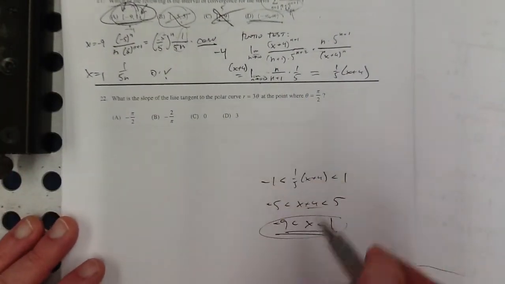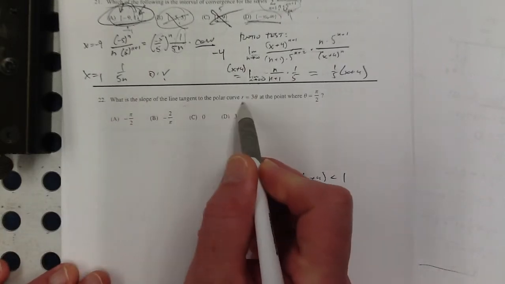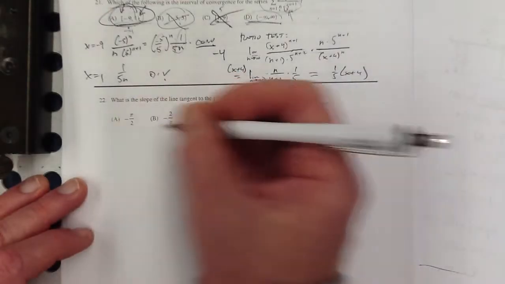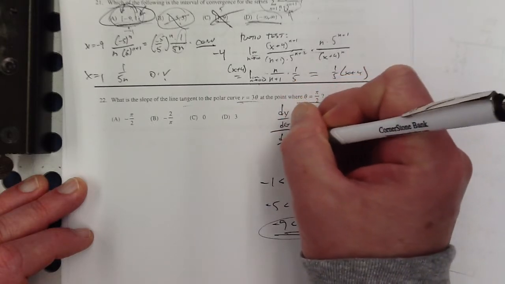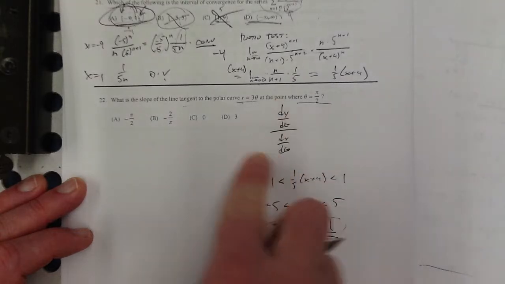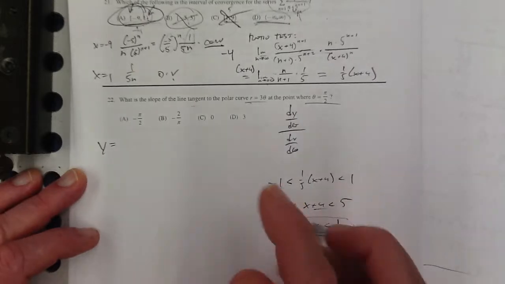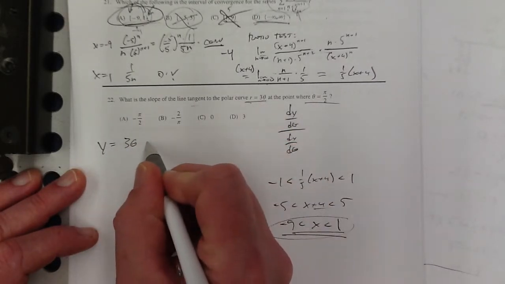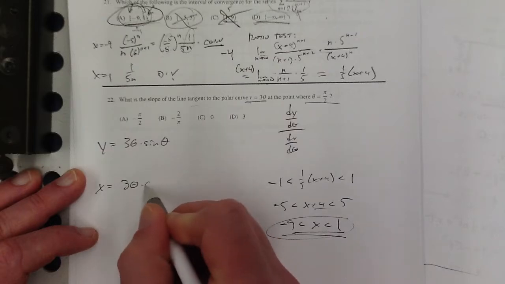All right, so there's 6.5 minutes on the first problem. What's the slope of the tangent line to the polar curve where theta equals pi over 2? I know how to do that. I just need to find the slope of a polar curve, which is dy d theta over dx d theta. Right? So I need to parameterize this. So y is equal to r sine theta, and x is equal to r cosine theta.